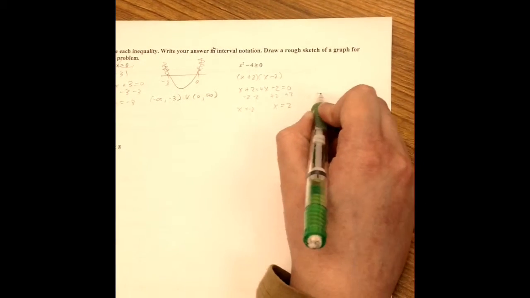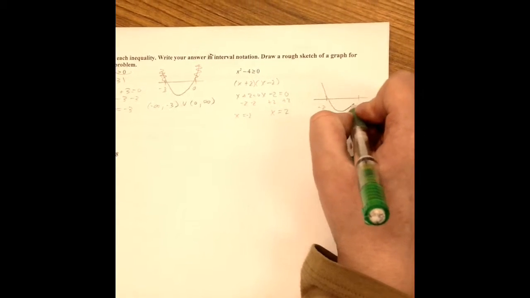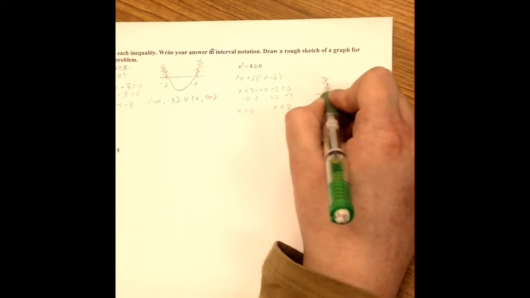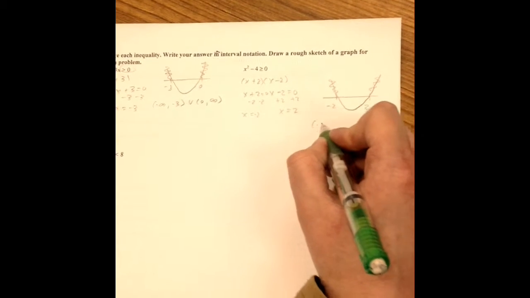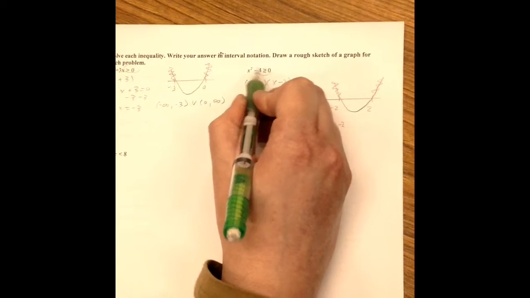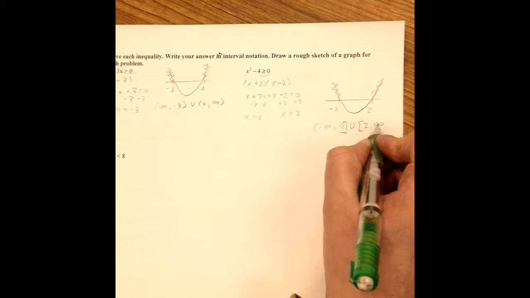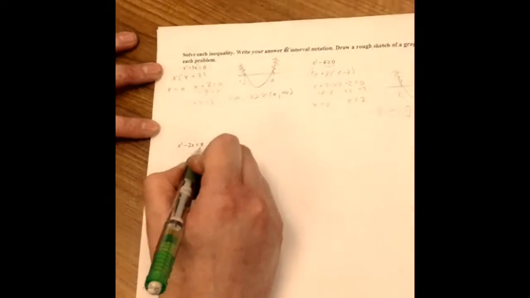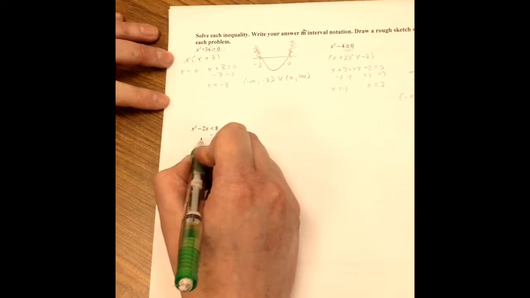I can plot them on a graph, draw my parabola. It's greater than or equal to, so I color above. I'm going to have 2 pieces colored, so I'll have 2 answers. -infinity to -2. It has an or equal to, so bracket, union, bracket, 2 to infinity. My last one doesn't have a 0 on one side, so I have to make sure I subtract 8.